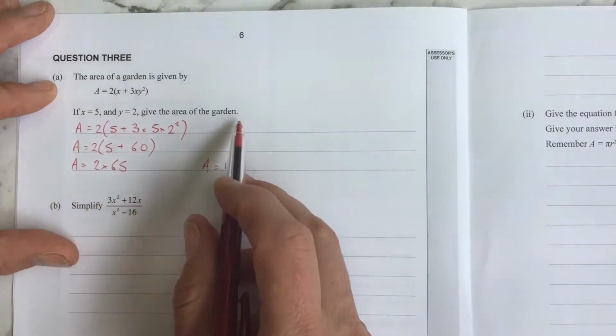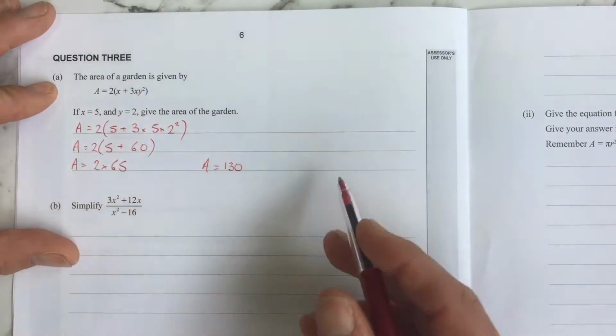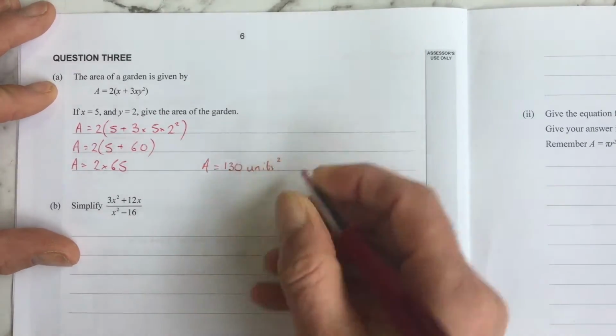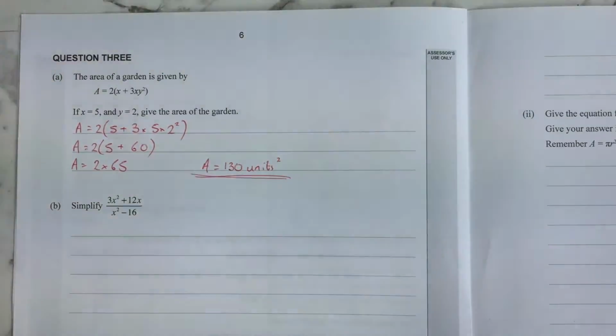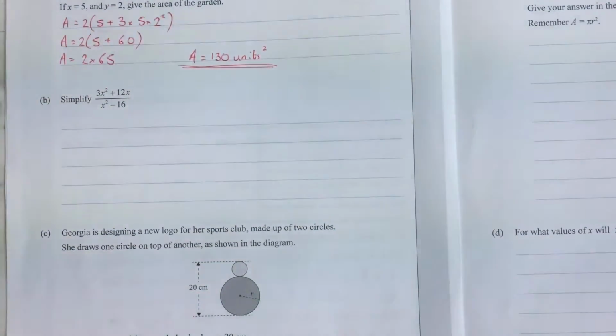130. It doesn't actually tell us what the units are, but it does say the area, so we should give it in context, units squared. Okay, moving down to the next question.